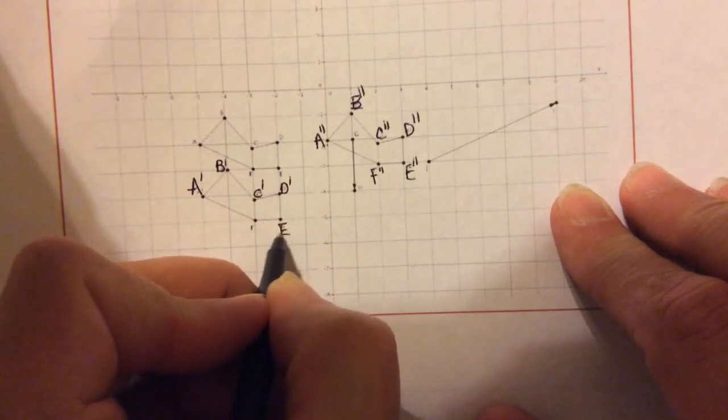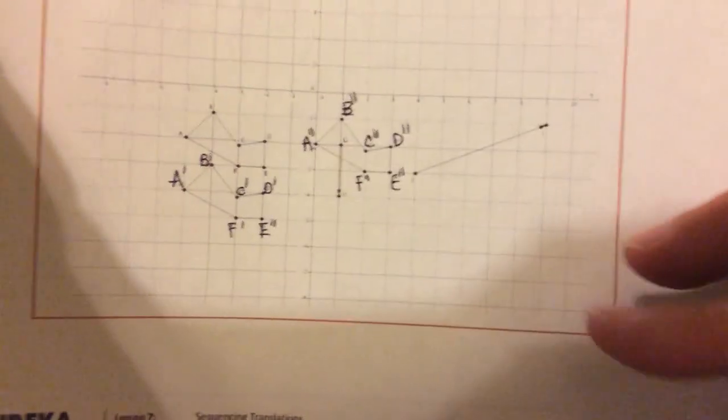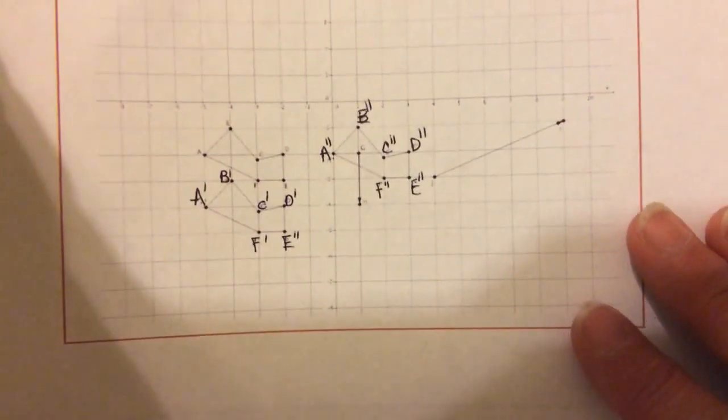And you should be noticing that these are all the exact same shape and size. Okay, so that's exercise 3. And now we'll look at exercise 4. Maybe we'll do this together.